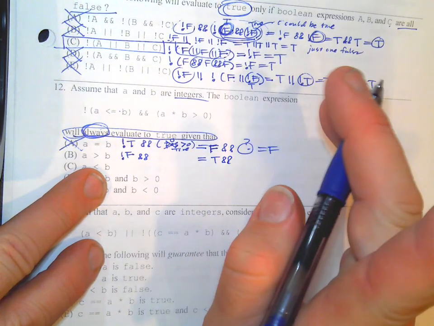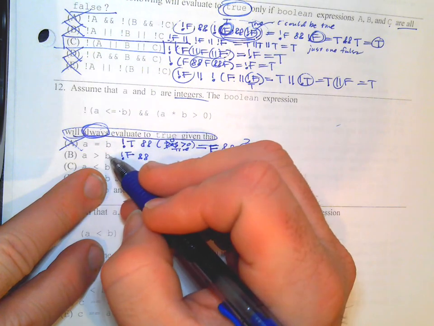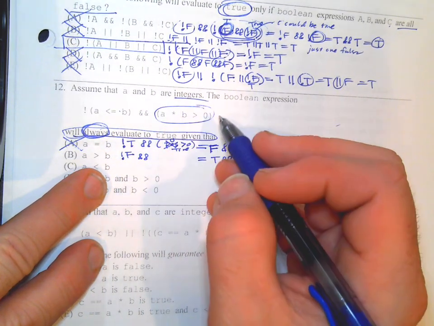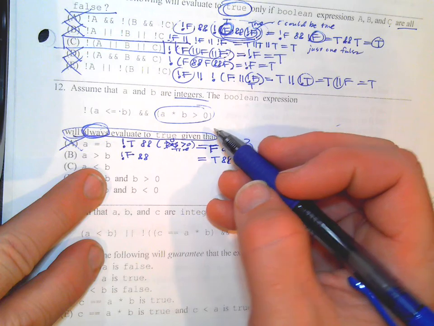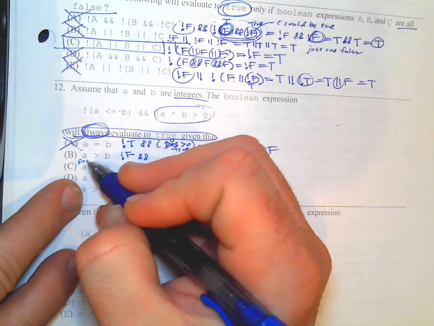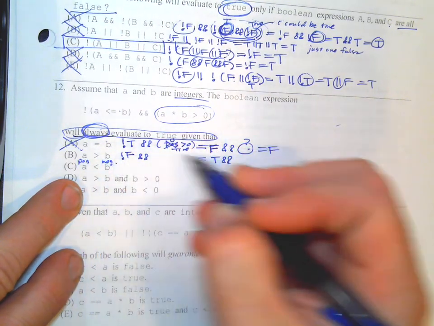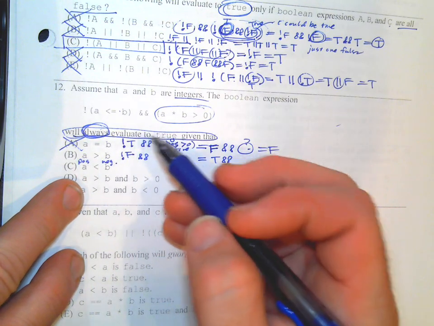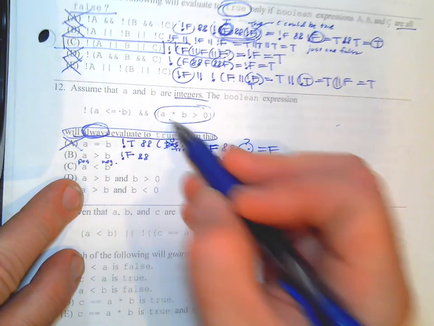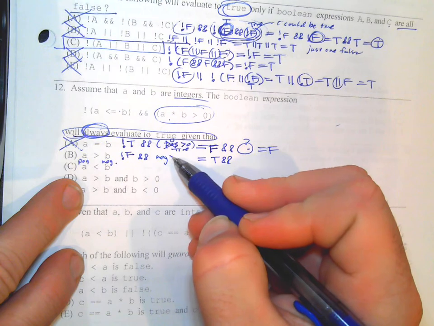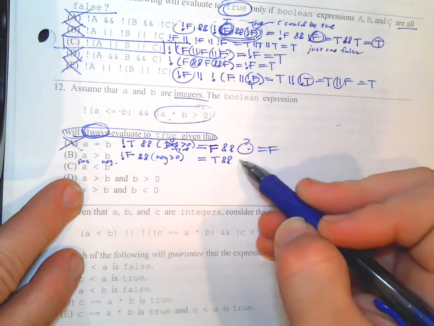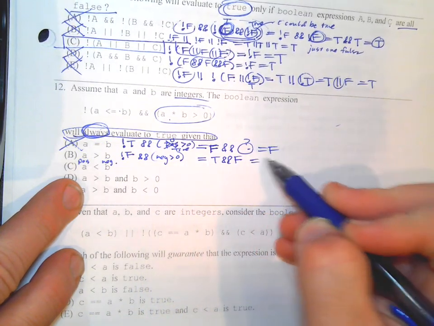So there's a chance. If A is greater than B, will it always be positive? A could be positive and B could be negative, right? And A would be bigger than B. And if you multiply them together, you get a negative. Greater than zero would be false. And so we would get false.